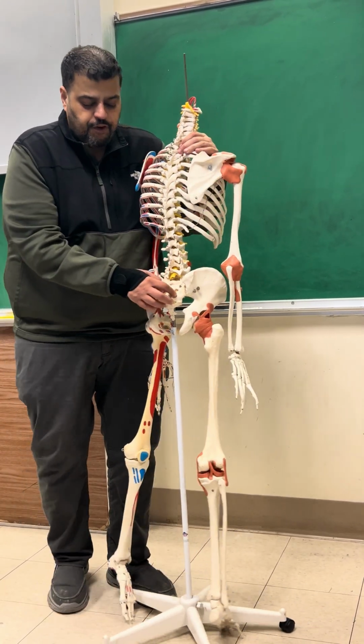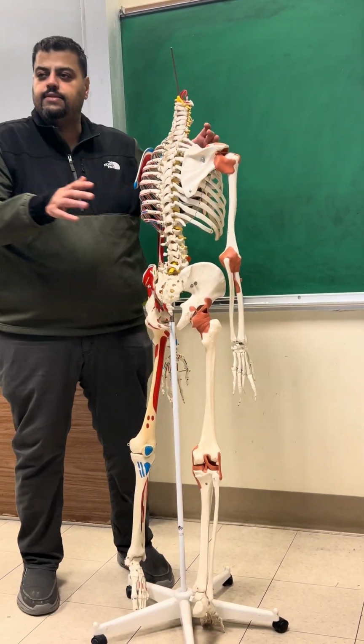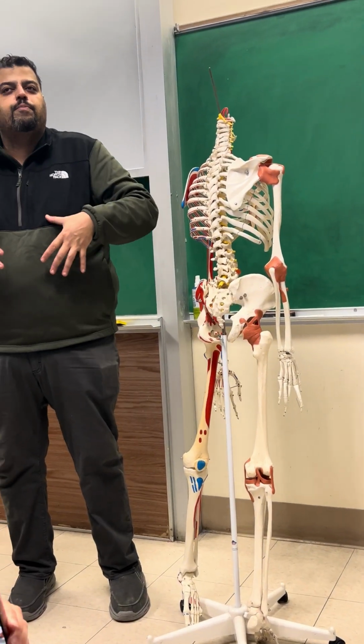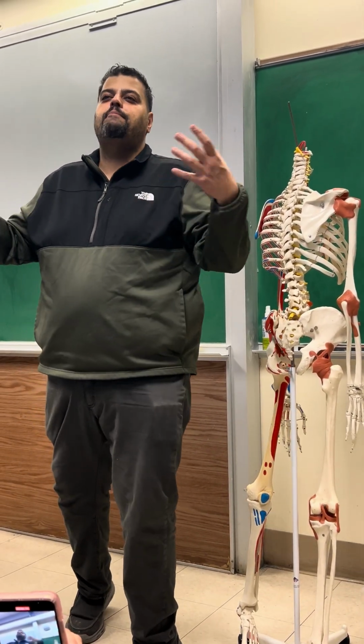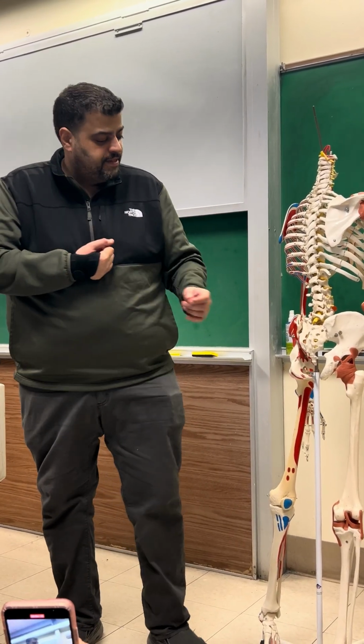This is 5 fused sacrums. This is known as the sacrum. It's 5 vertebrae that are fused together. When you're pregnant, they are separated. By the time the baby's born, they fuse. Isn't that amazing? And the same thing with the tailbone.